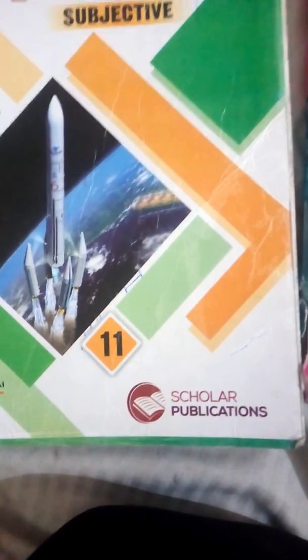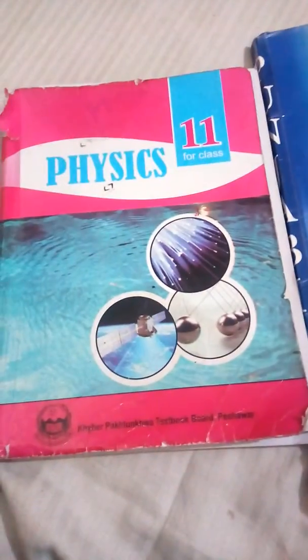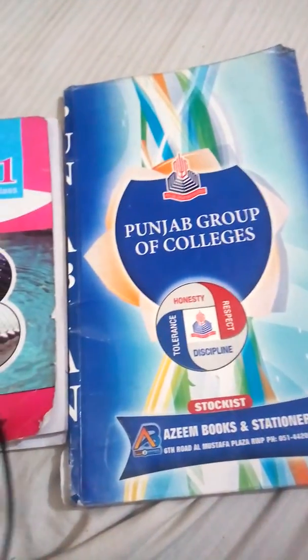So today I'm going to start my very first lecture in physics. I have here the physics key, which is a scholar publication, and the physics book, and my notebook. And so let's get started.